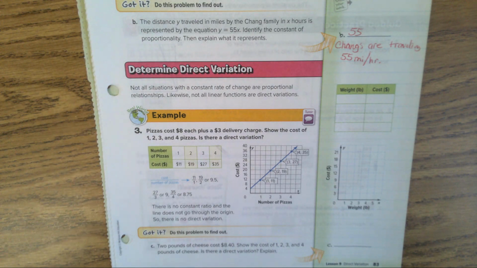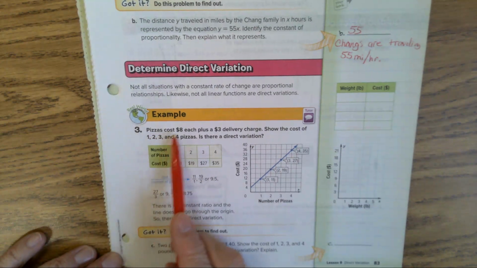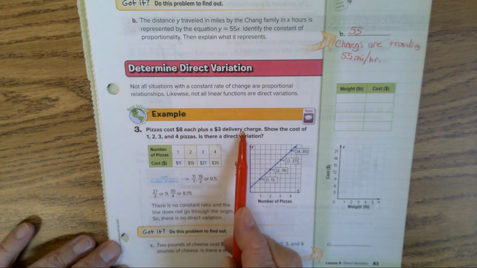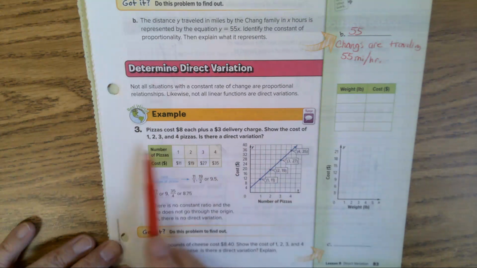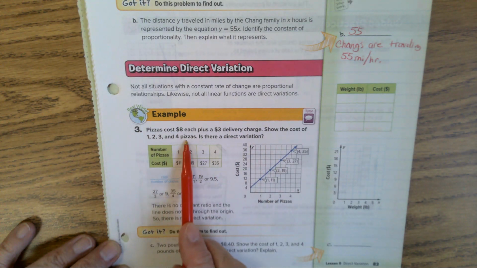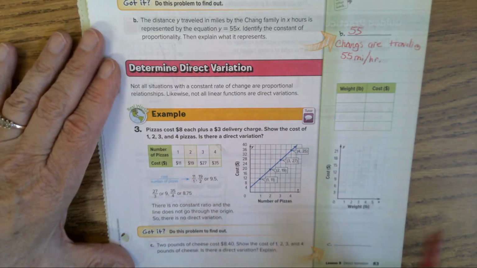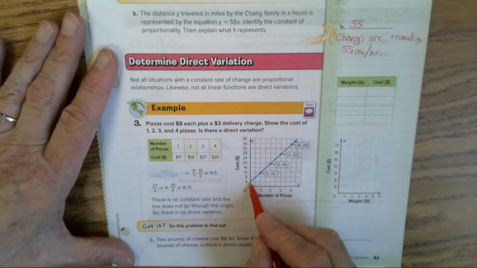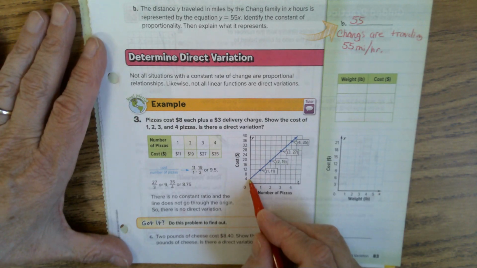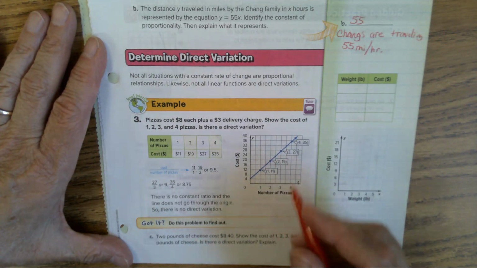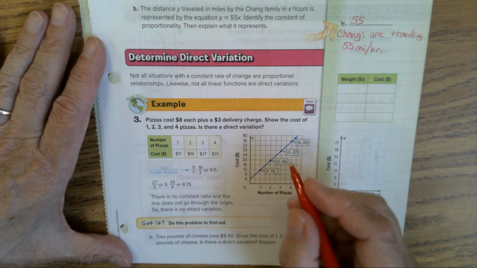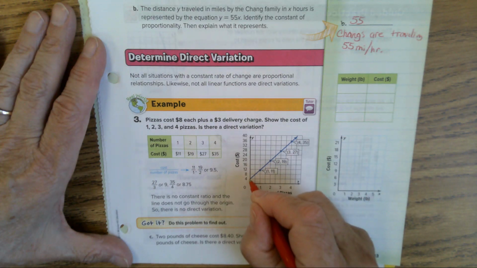Okay, so pizzas cost $8 each plus a $3 delivery charge. Show the cost of 1, 2, 3, and 4 pizzas. Is there a direct variation? Okay, we don't start at the origin here because you're charged $3 for delivery. So right then it starts right there. It's at the 3, I think is what it is.